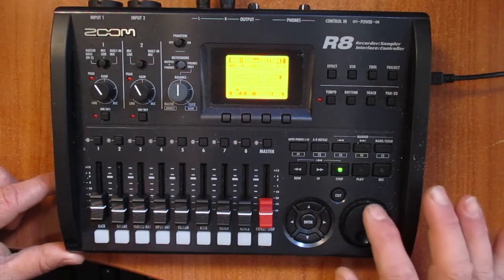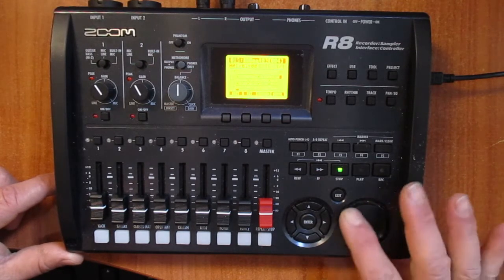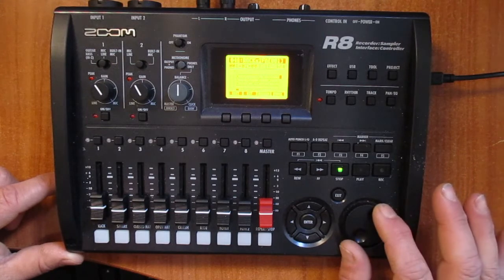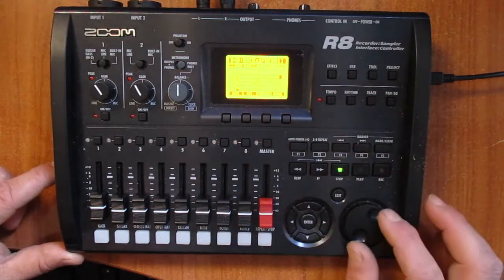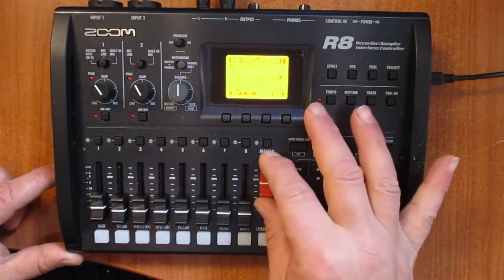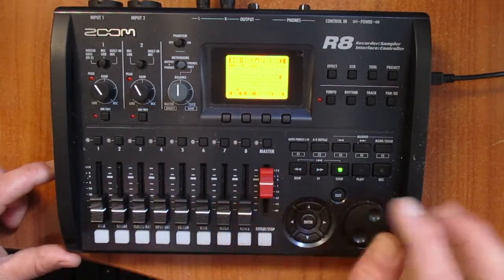For example, we're going to try to do a rock song, so we're going to search for a rock rhythm. Here, on number 40, that's the first rock rhythm, and we're going to hear how this sounds. So we move up the general volume of the unit and we hit play.